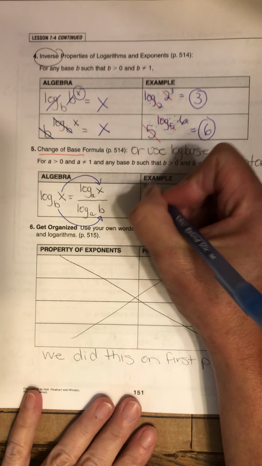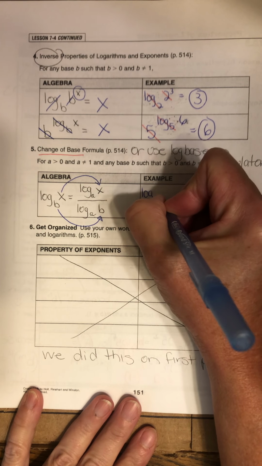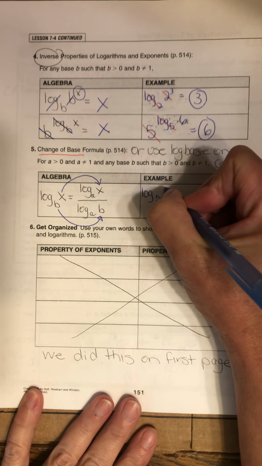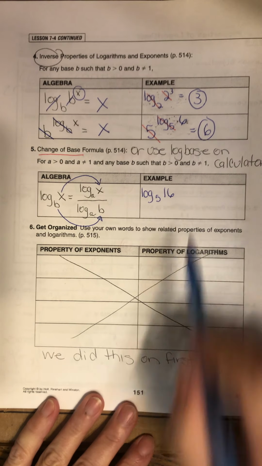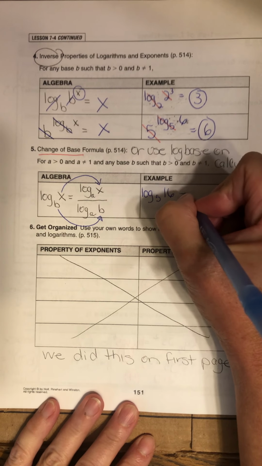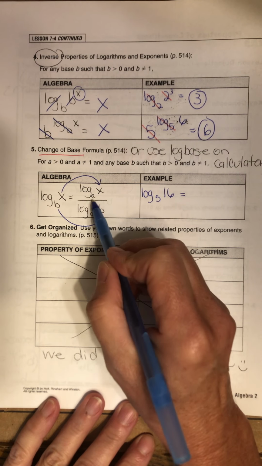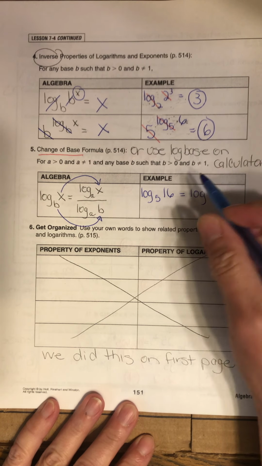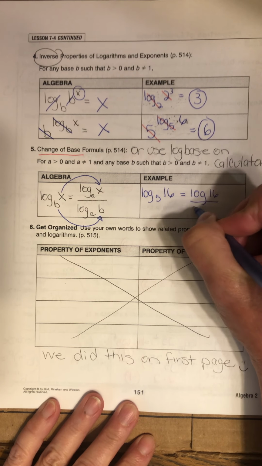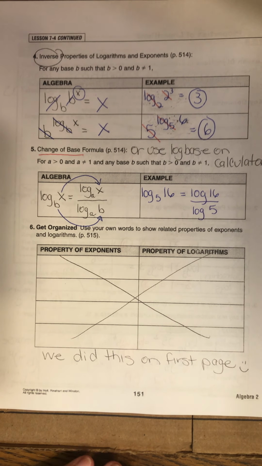Let's say you have log base 5 of 16. This would be hard for you to figure out on your own. This is not a nice integer answer. What you could do is on your calculator, let's use our base of 10 because it's on the calculator. You could do log of the solution divided by log of your original base of 5. And in the calculator, you would get the same answer.